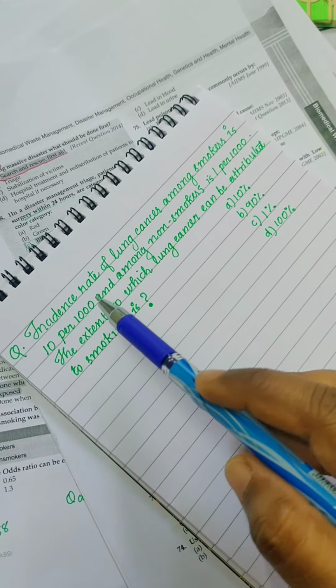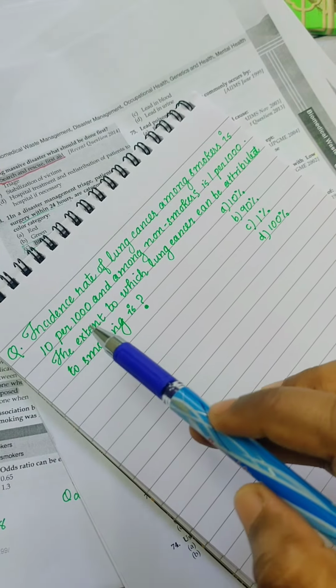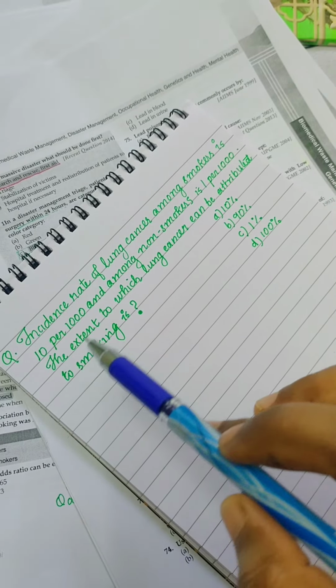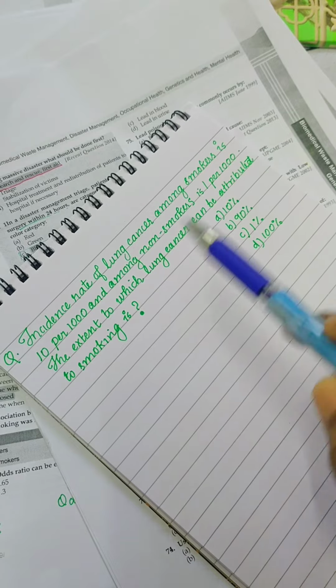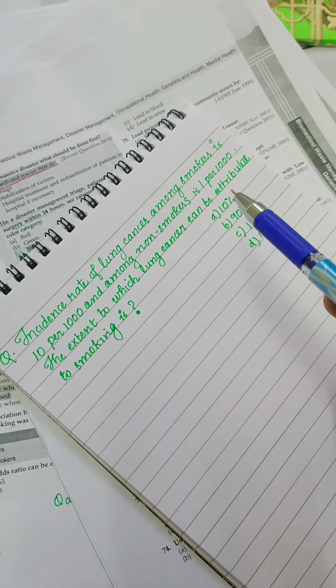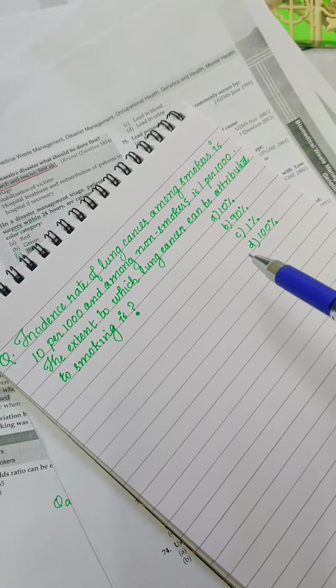The incidence rate of lung cancer among smokers is 10 per thousand and among non-smokers is 1 per thousand. The extent to which lung cancer can be attributed to smoking is: the options are A 10%, B 90%, C 1% and D 100%.